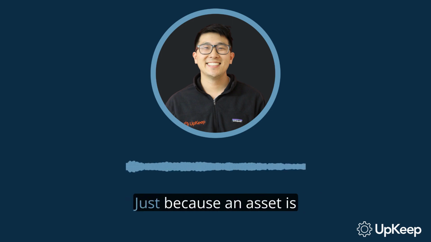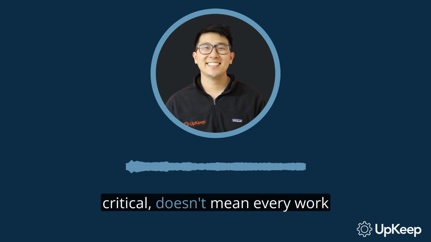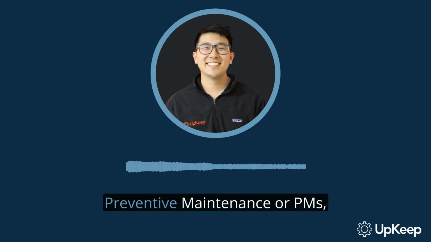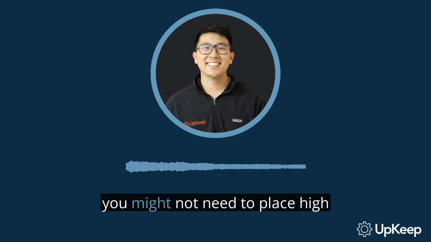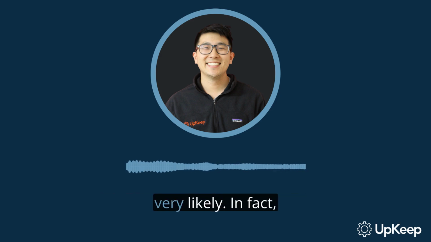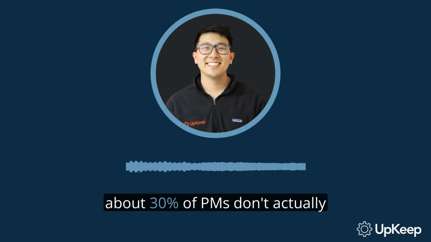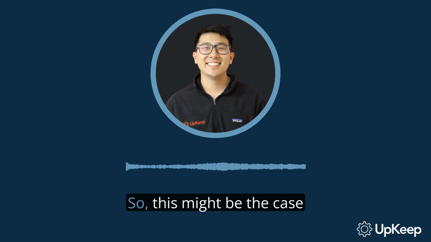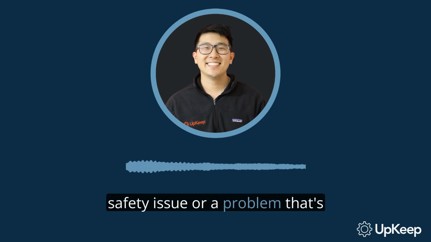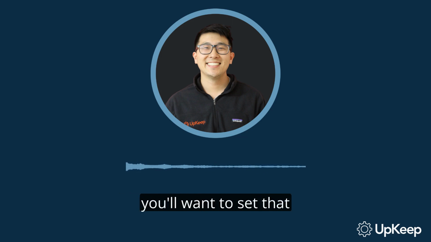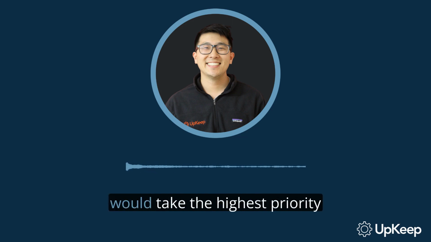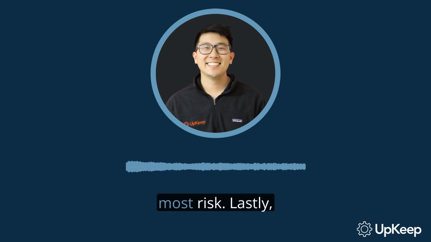Next, we have risk. Just because an asset is critical doesn't mean every work order needs to be top of the list. For example, in the case of recurring preventive maintenance, or PMs, you might not need to place high priority on certain tasks if the problems they'd prevent aren't very likely. In fact, about 30% of PMs don't actually accomplish anything, so this might be the case for you. However, if a work order deals with a safety issue or a problem that's highly likely on a core asset, you'll want to set that to a high priority. Emergency situations, which are very rare, would take the highest priority since they represent the most risk.